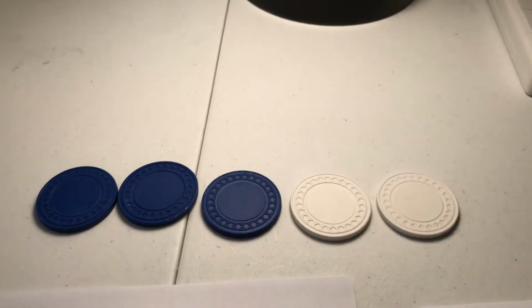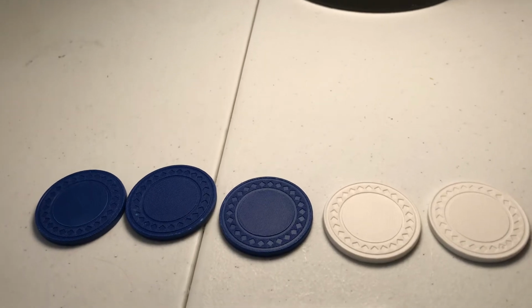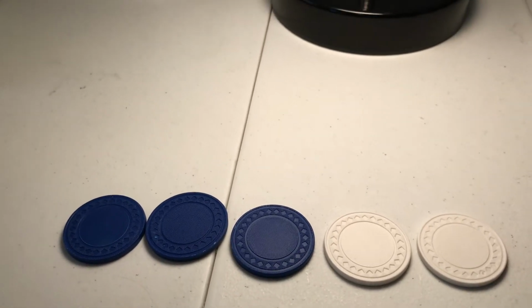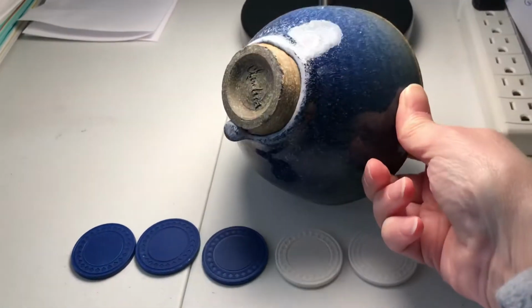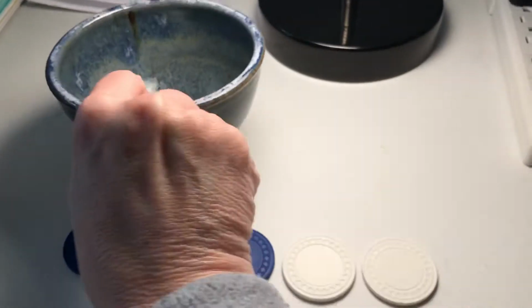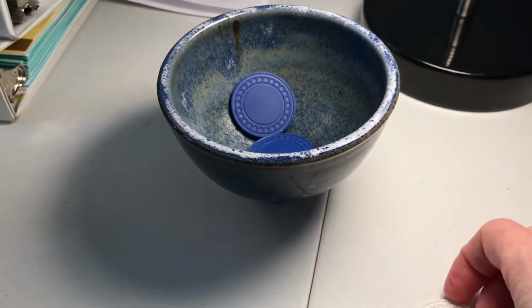So this will be my container. I didn't think about having a container. There we go, something I made in college back in the days of my pottery years. See, it has my name on it. Okay, anyway, I'll put 3 blues and 2 whites in there. So shake it up, and we're going to draw.